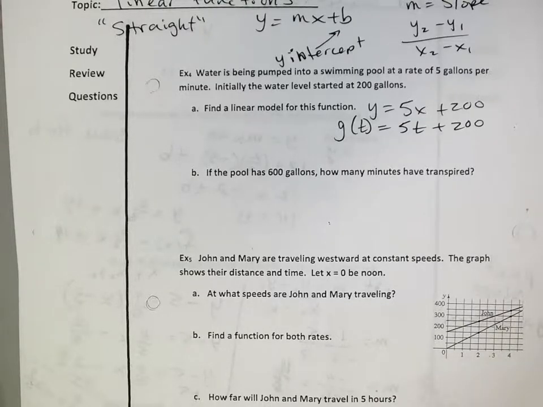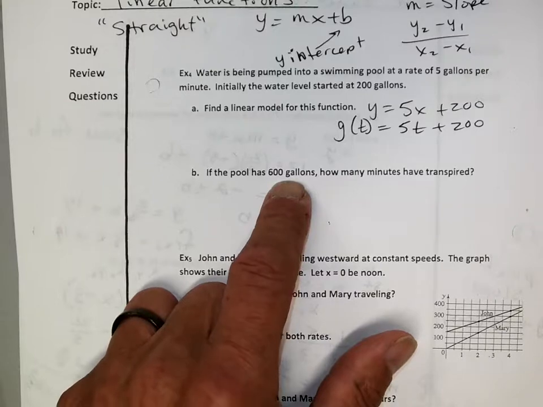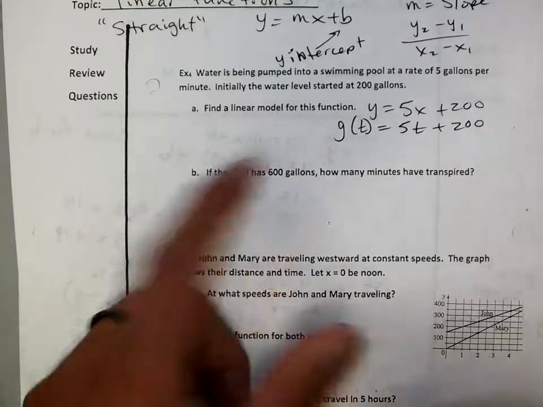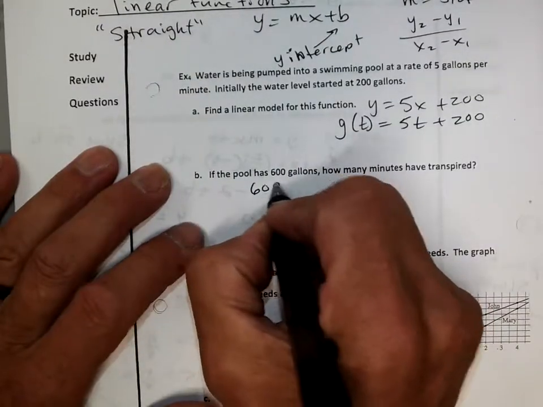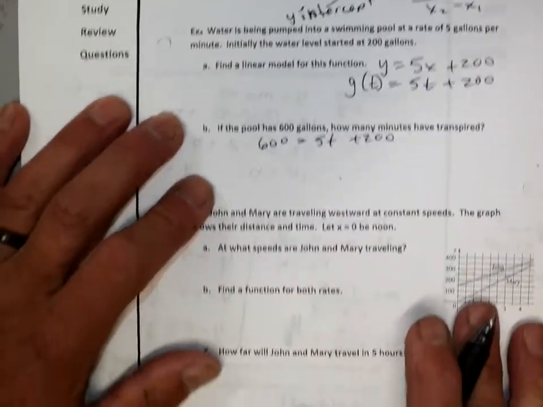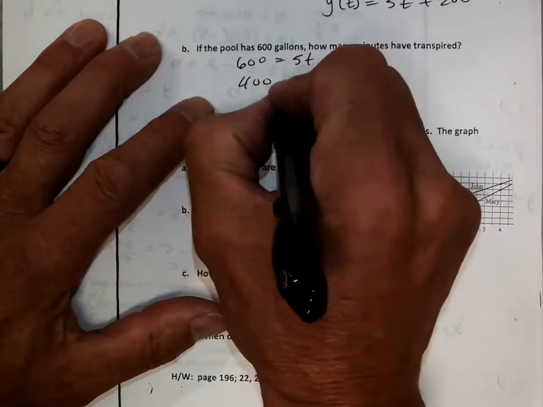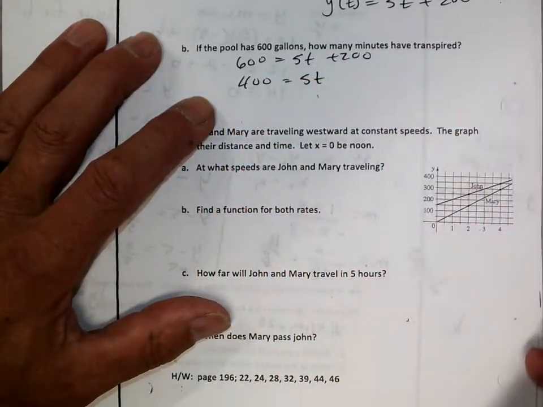Well, what do you do? Plug 600 in for what? For what? 600 gallons. We plug 600 into what? To which is G, right? Yeah, exactly. So that's easy. 600 equals 5T plus 200. We'll just solve, right? Minus 200, minus 200, 400 equals 5t. Divide, should be 8, right?